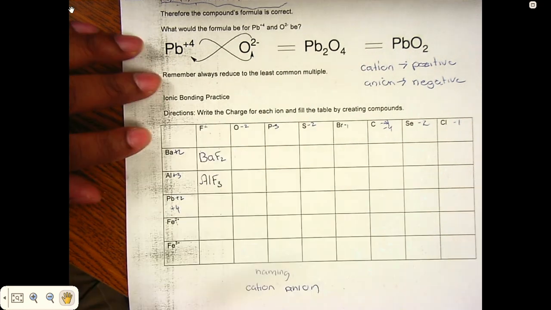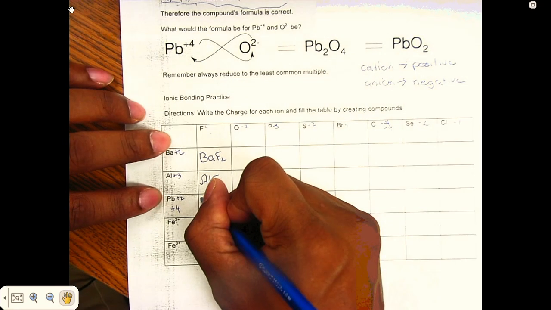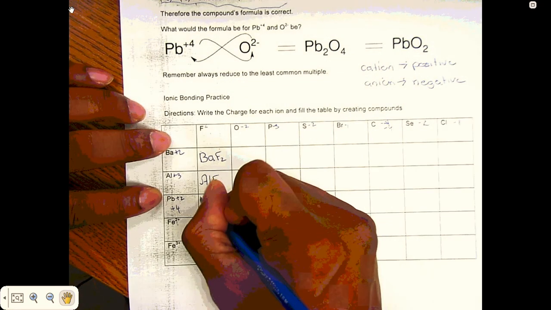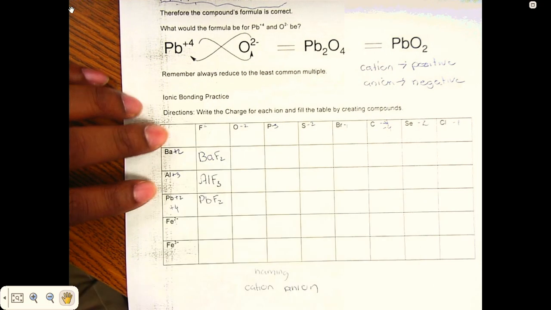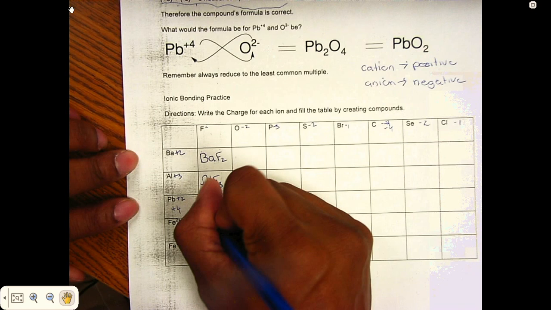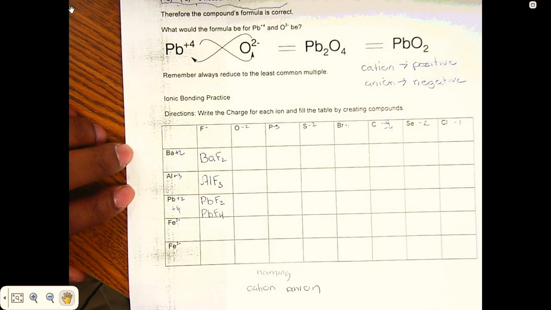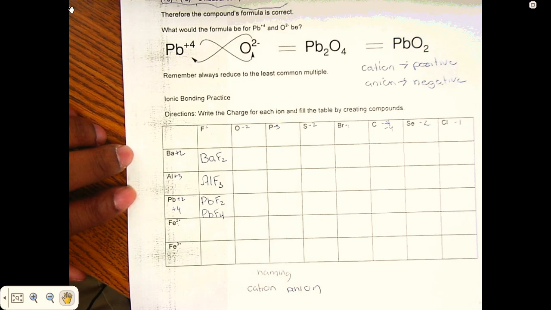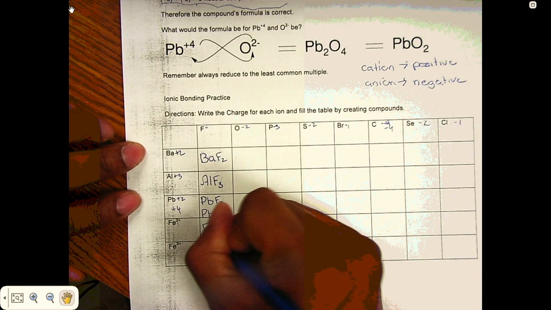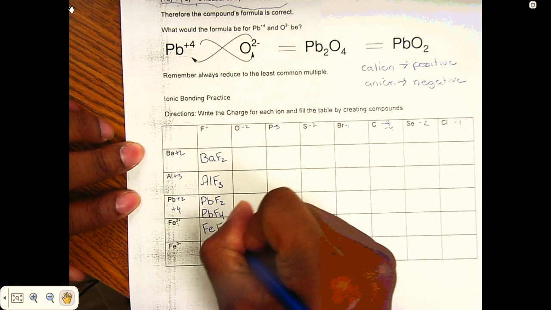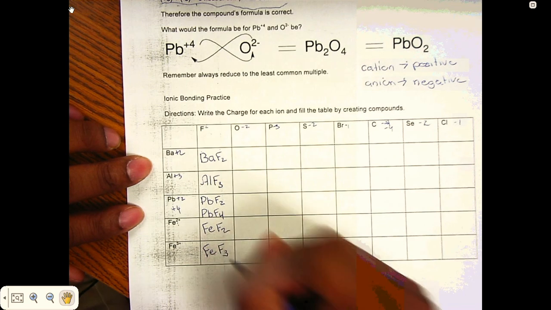So let me go ahead and continue here. We're going to assume that we're operating using lead 2+. We'll do this. And if we were doing lead 4+, it would be this. Moving on, F minus, Fe2, that'll be Fe and F2, Fe and F3.